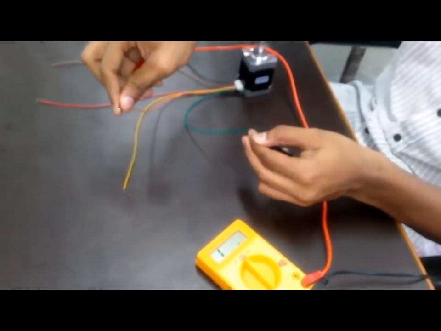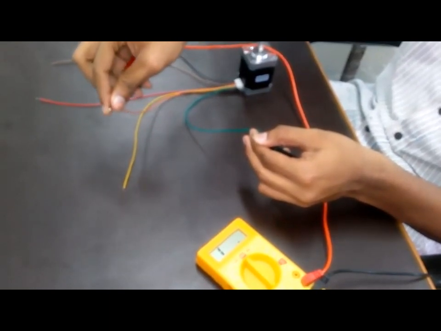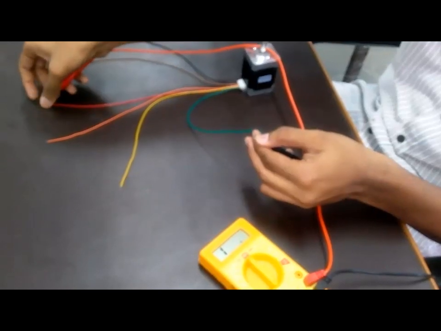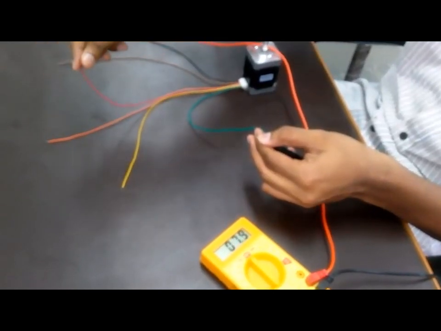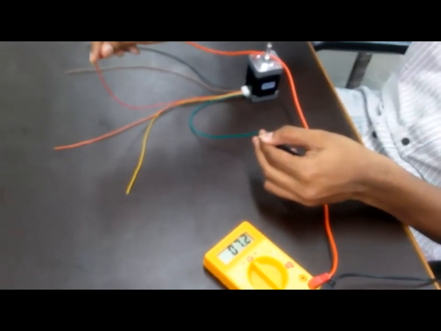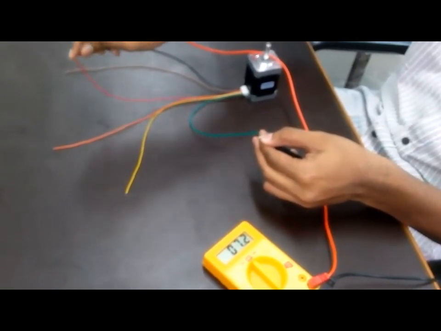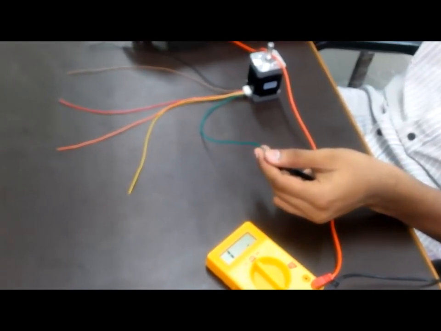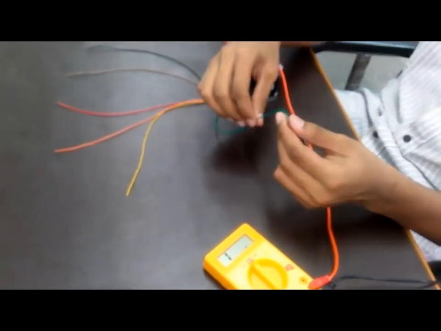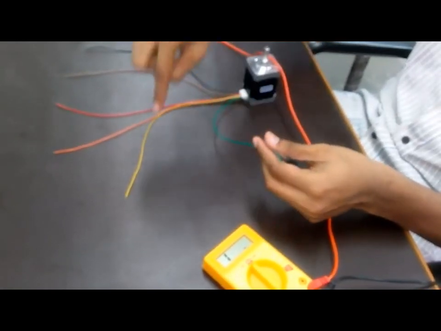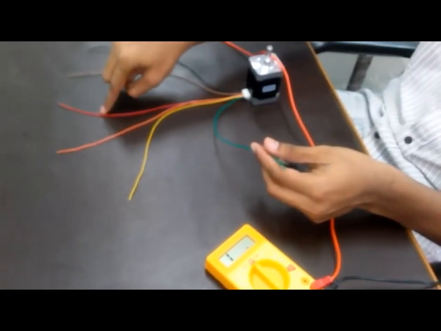The third wire shows an open connection. The fourth wire again shows 7.3 ohms. Thus we have identified a coil whose center tap is the first wire, that is the green one, and its ends being the second and the fourth.